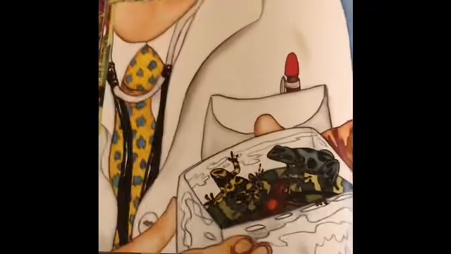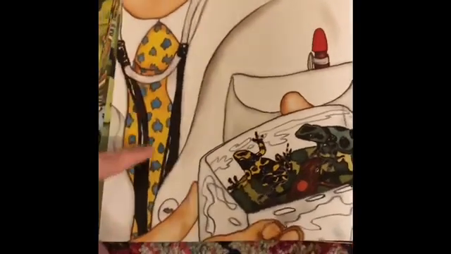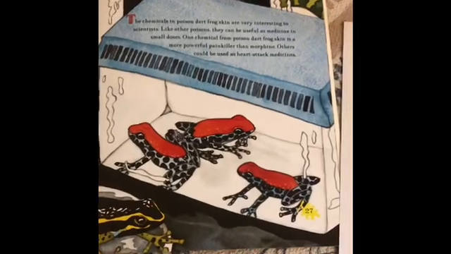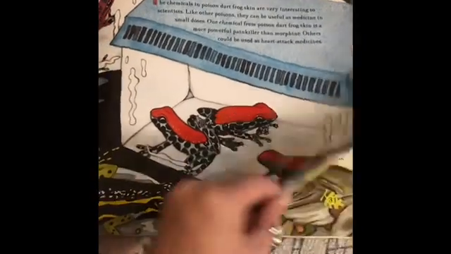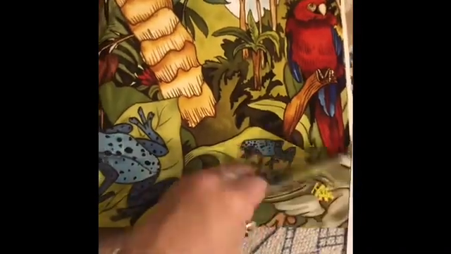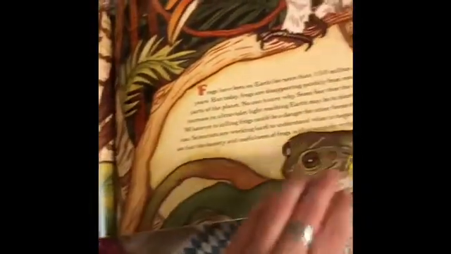Oh, well, that's definitely some sort of doctor or scientist, I can tell by his stethoscope. I do have to wonder how frogs can help scientists or doctors. Again, more brightly colored frogs in the rainforest. Lots of the other animals.